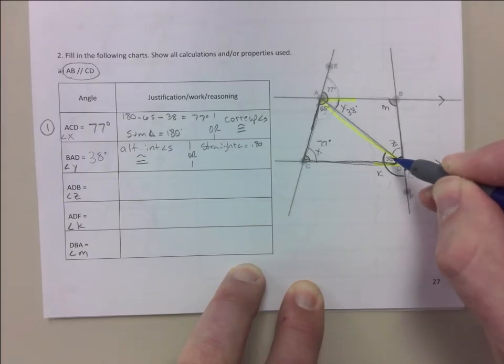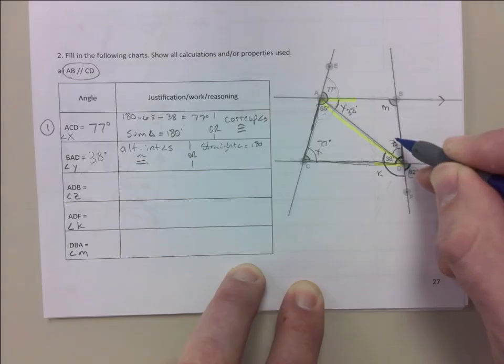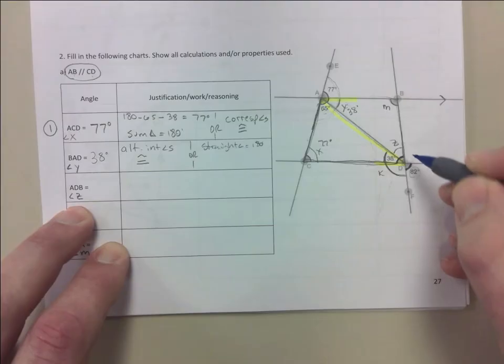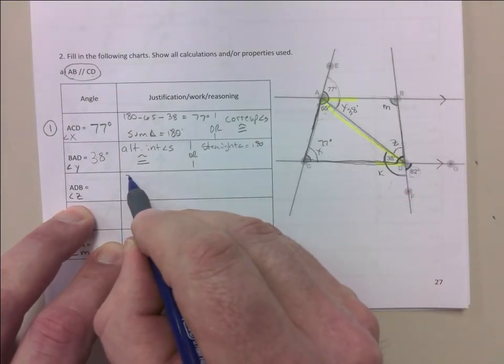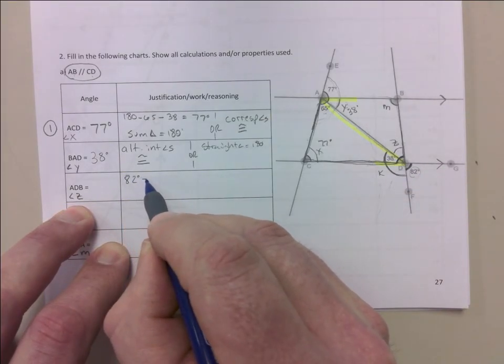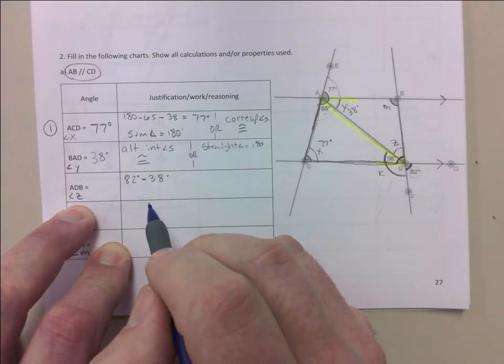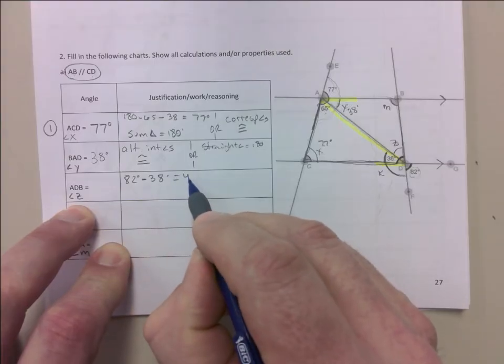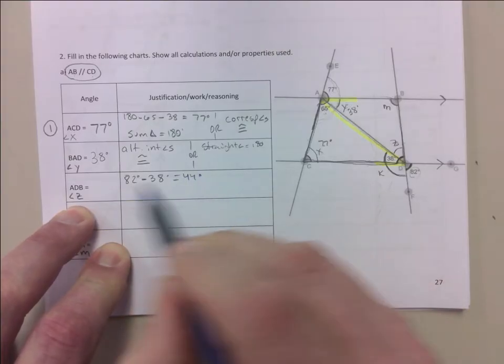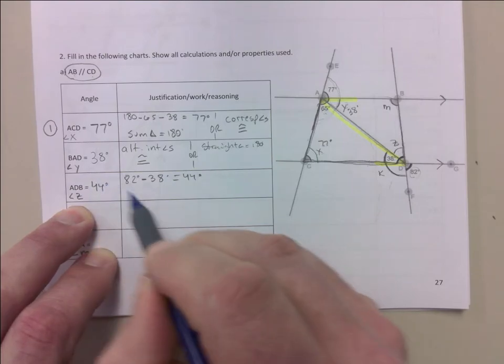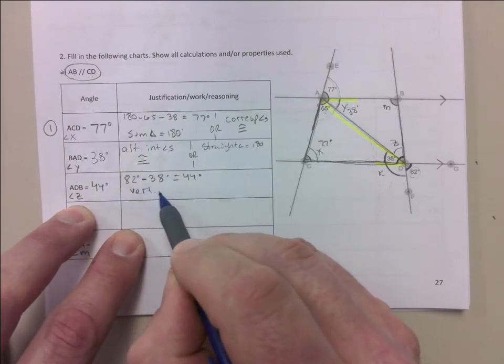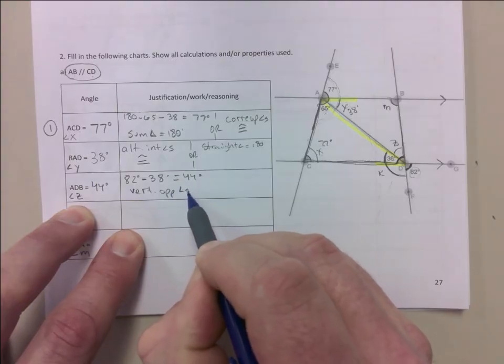We're just going to take the 38 away from 82 and get Z. That's correct. So 82 degrees minus 38 is 44. There's 44 degrees, and I will use vertically opposite angles are congruent.